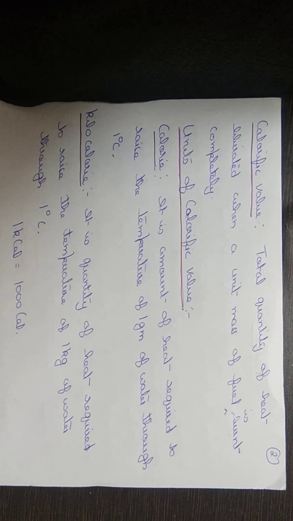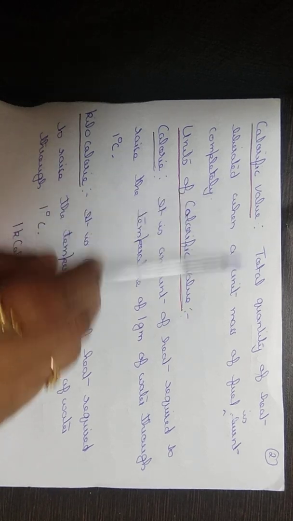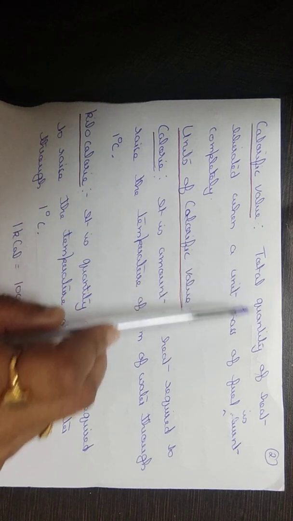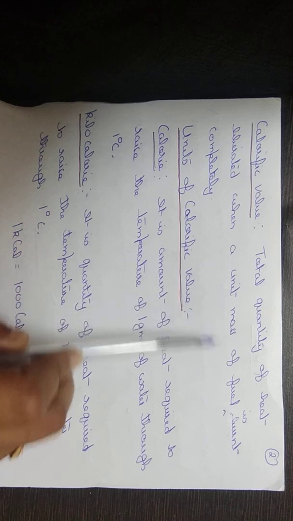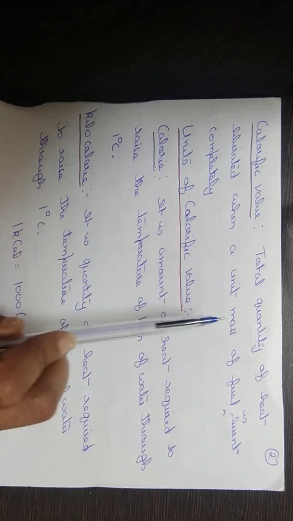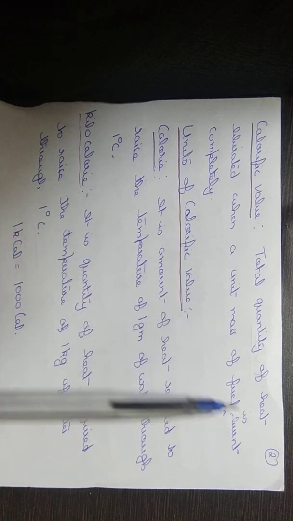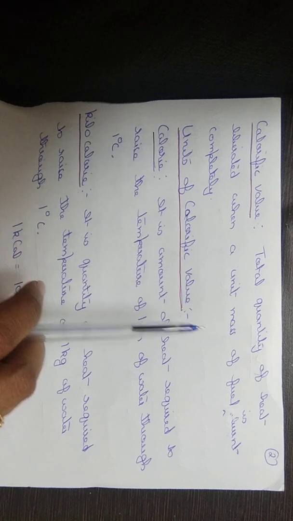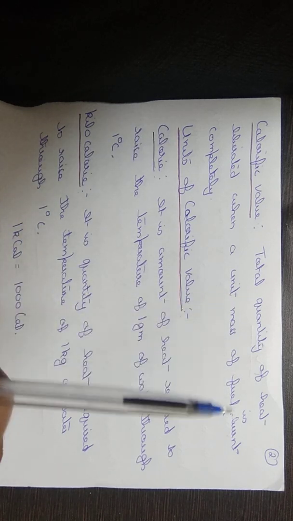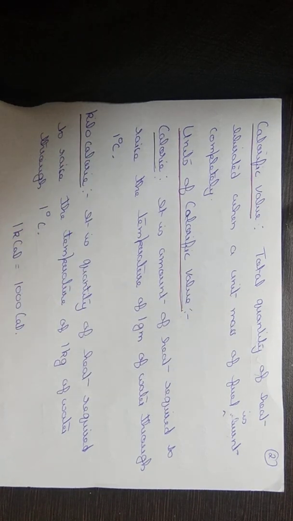Then when the fuel burns, we determine the calorific value. So the calorific value can be defined as the total quantity of heat liberated when a unit mass of fuel burns completely. When a given quantity of fuel is burning completely, the amount of heat which is liberated accounts for the calorific value of that particular fuel.